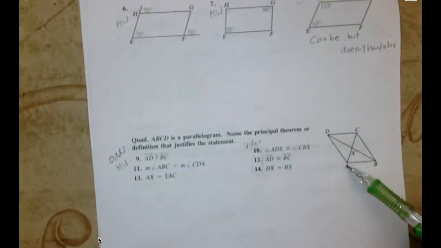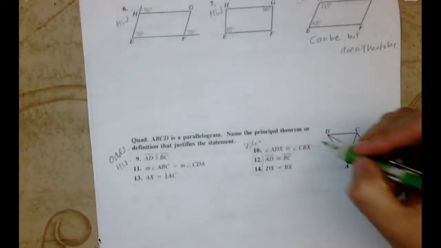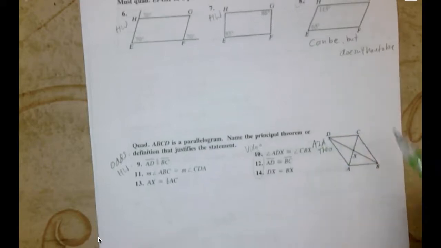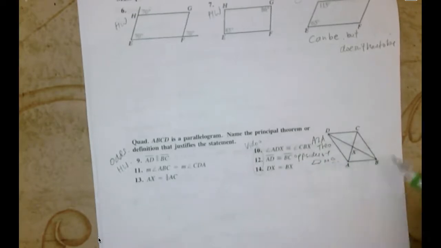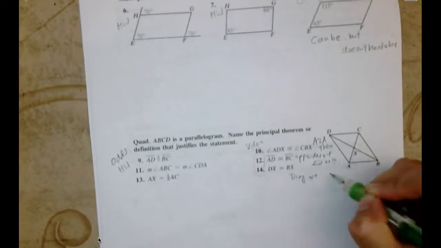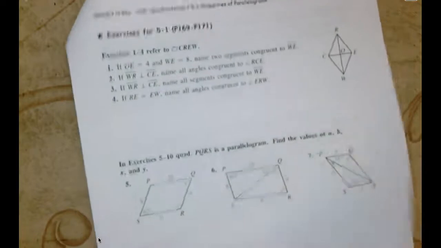Okay, so ADX is congruent to CBX. That would be the alternate triangle, right? It's a parallelogram, lines are parallel, and it's alternate interior angles. That would be the principal theorem. Okay, AD is congruent to BC. That is opposite side of parallelogram are congruent. And DX is BX, diagonal of parallelogram bisect each other. Okay, so you do these three, and then the rest we do in the class, I think.